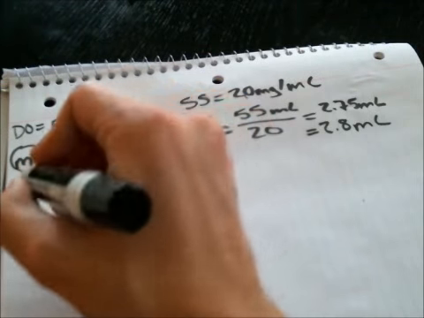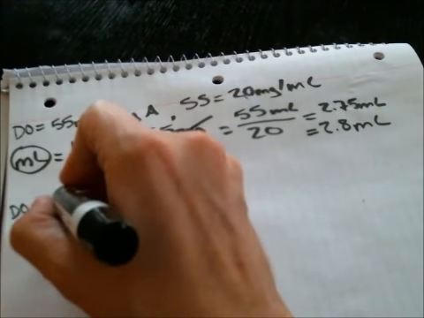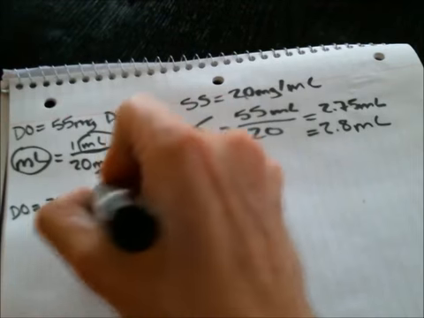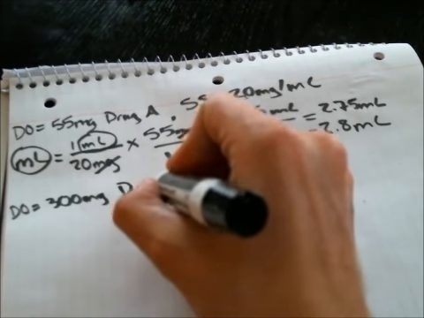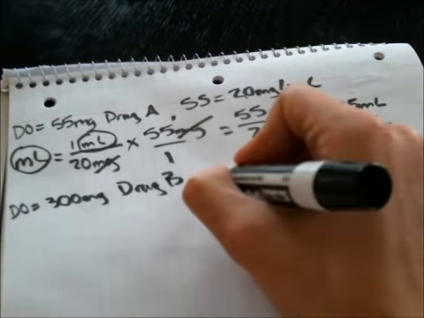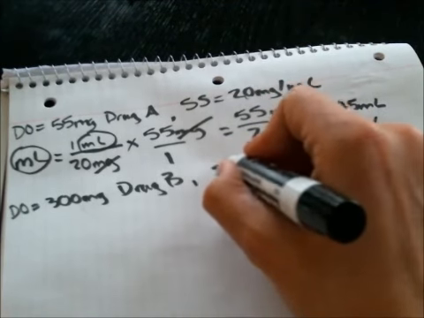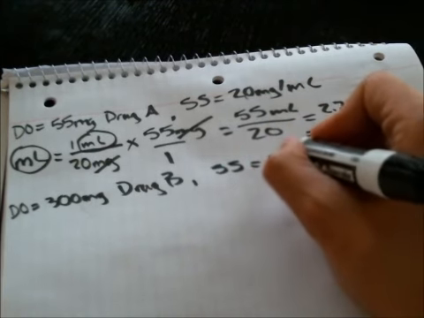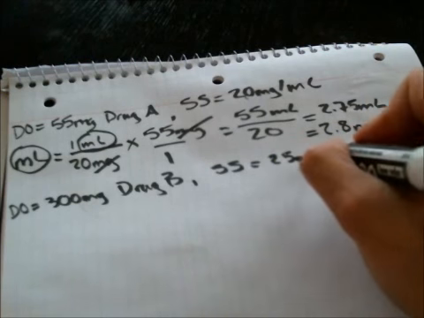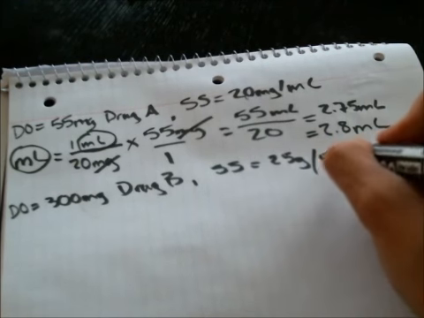The doctor's order in this case is 300 milligrams of drug B. We'll just call it B for now. The other information we have is that the stock supply is 25 grams per 50 milliliters.